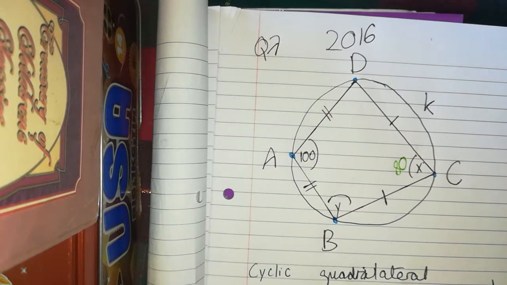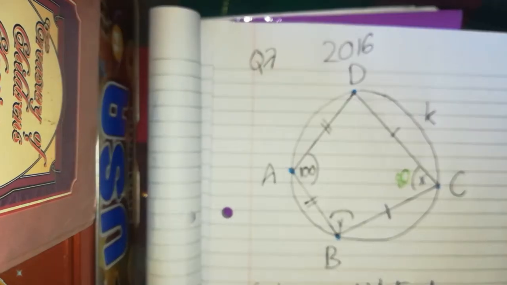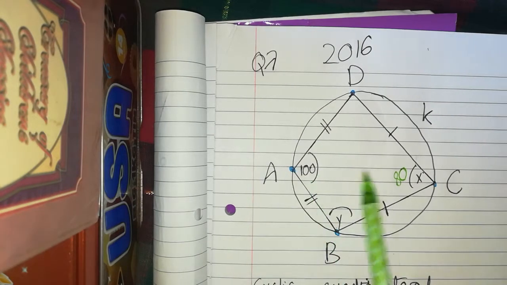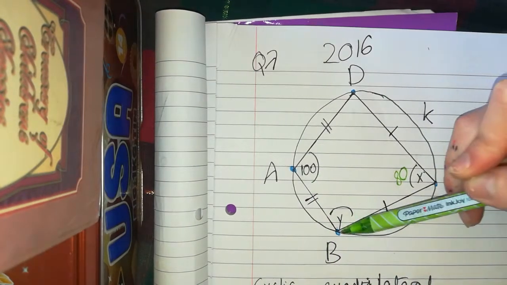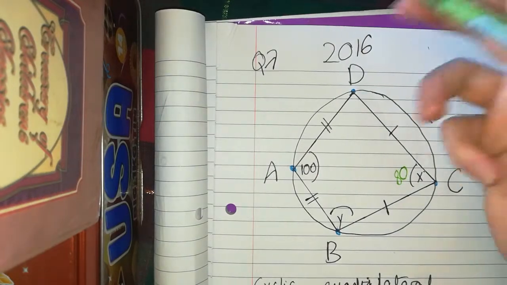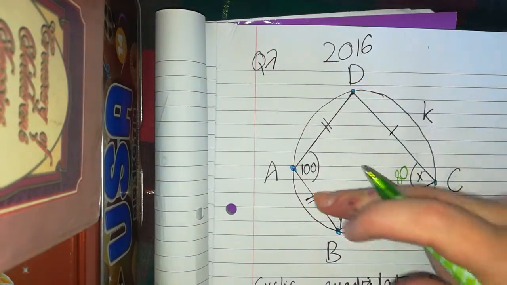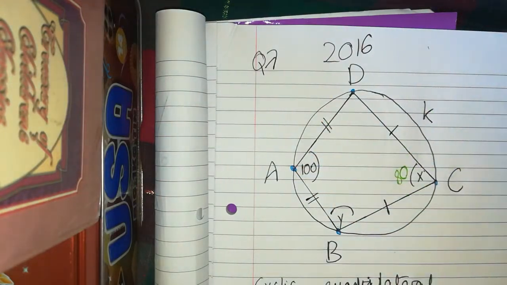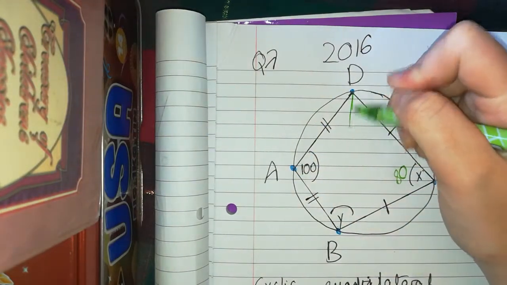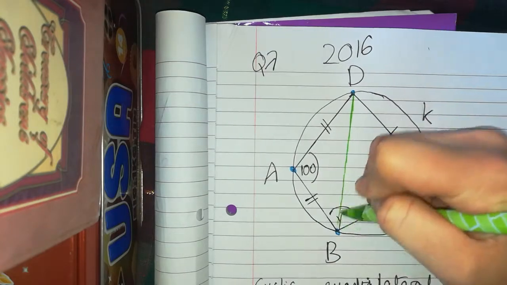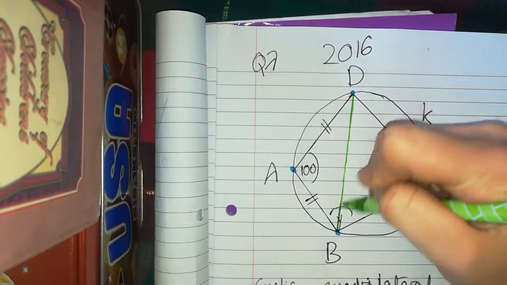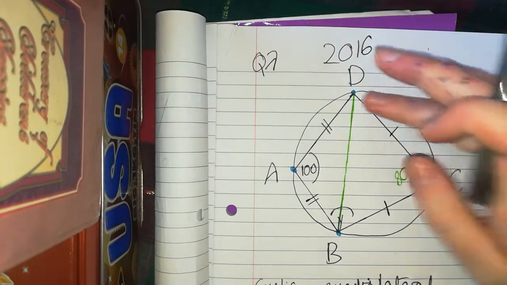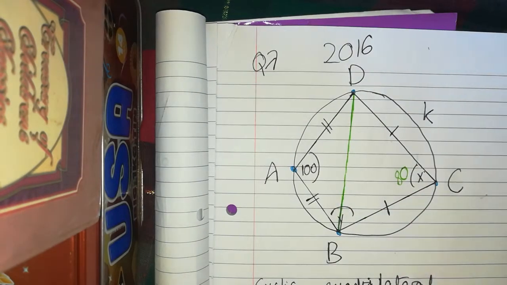So what we could do to get the value of y. Firstly, we don't know either of these angles, but because this side and this side are the same, and this side is the same, we could technically draw a line from here to here. So when it says show all your working out, that means show any steps you do to get a better picture of it.